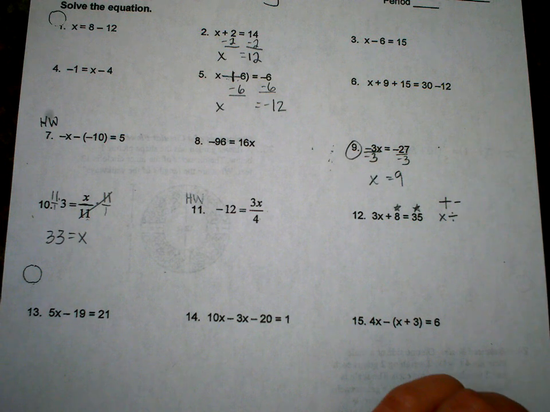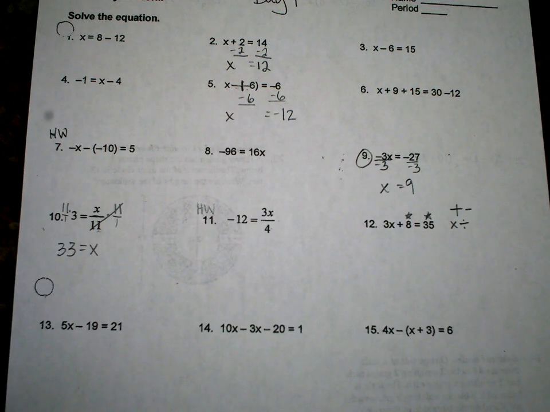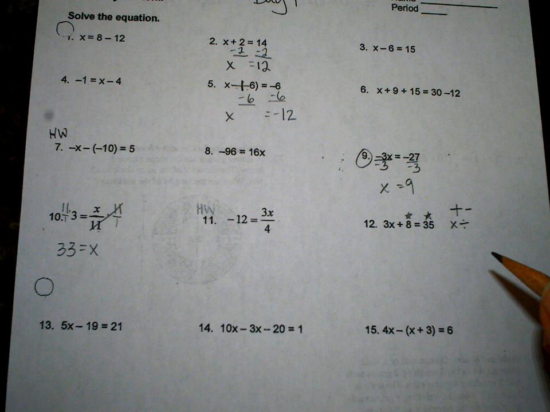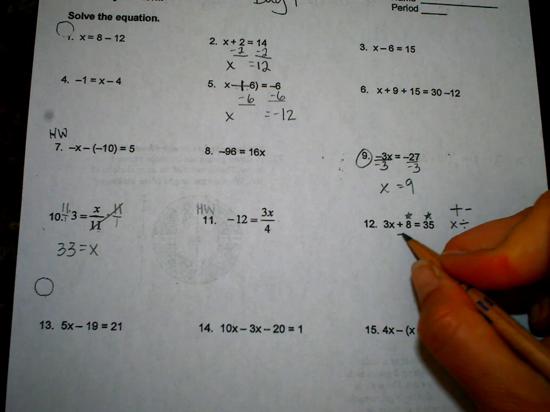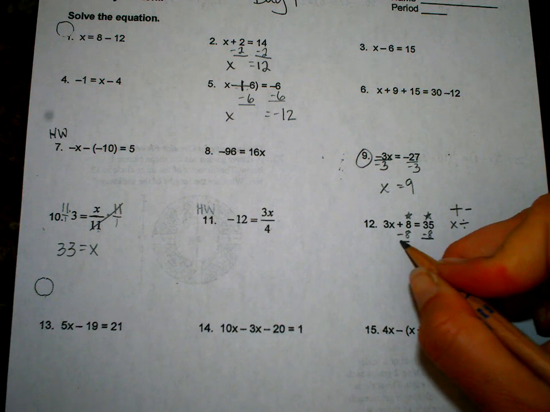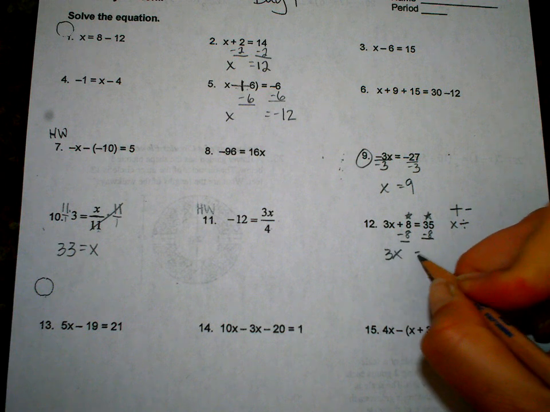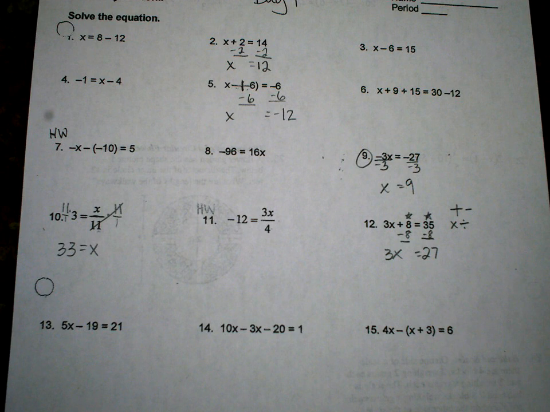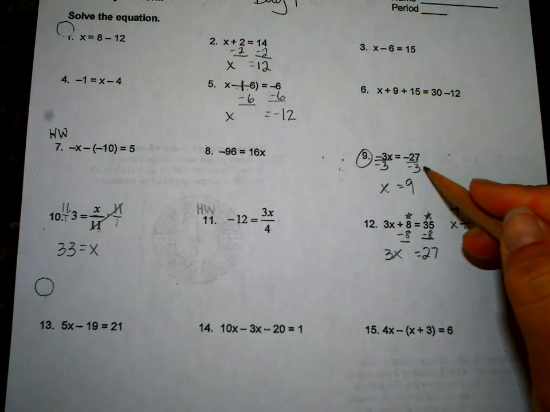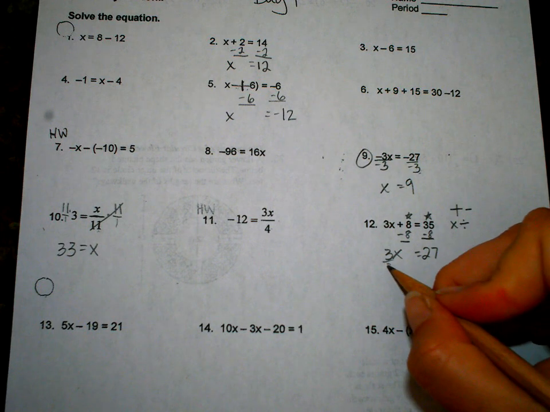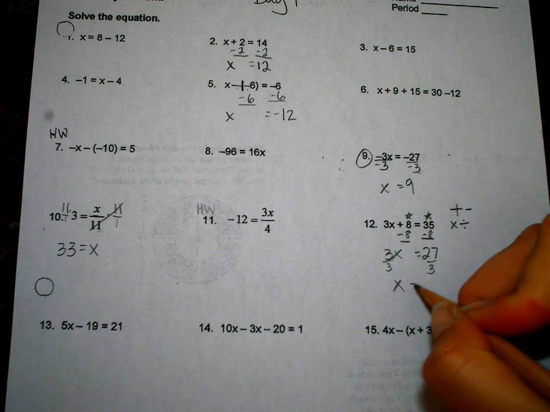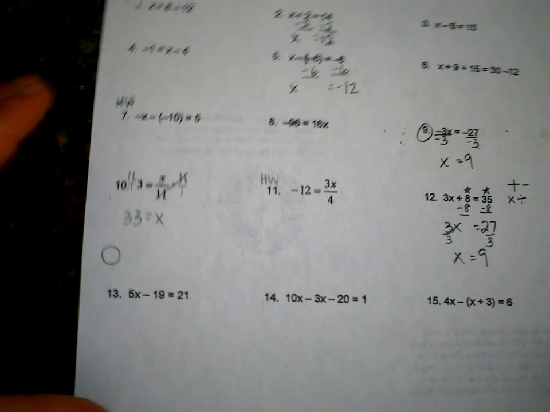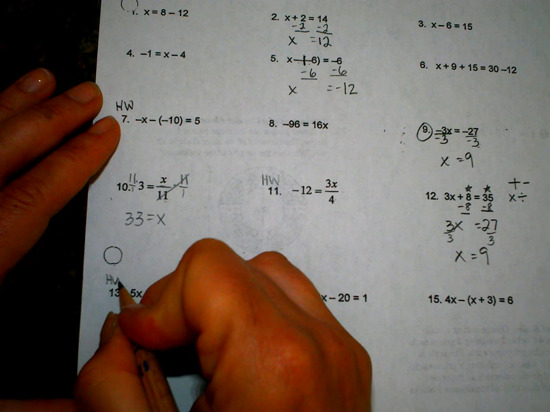Those constants are numbers that don't have a variable with them. So this 8 needs to go over with the 35 first. So I'm going to subtract 8. 3x equals 27. Divide by 3. X equals a positive 9. I want you to do number 13 for homework.